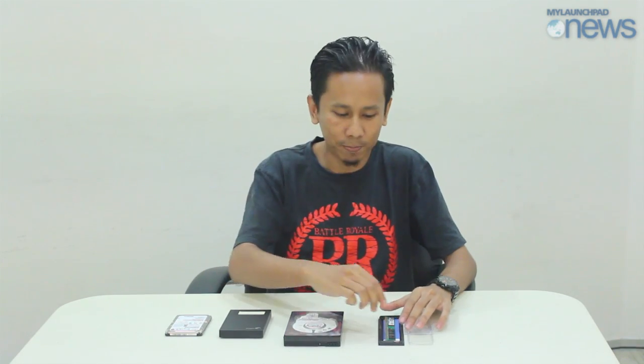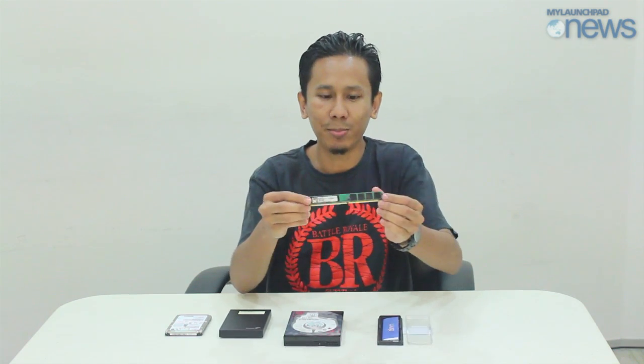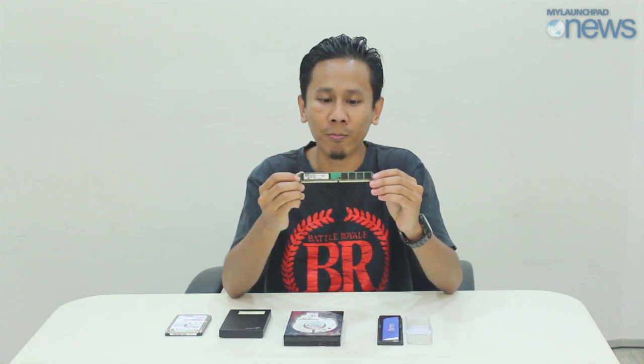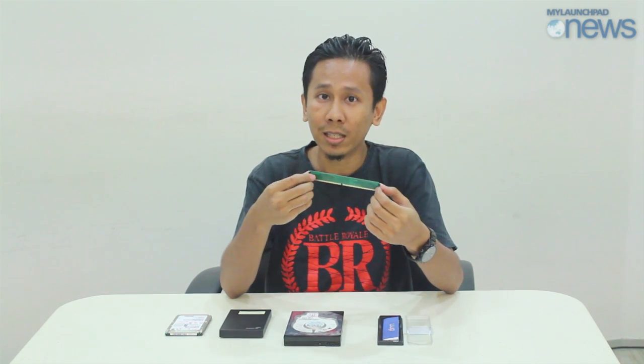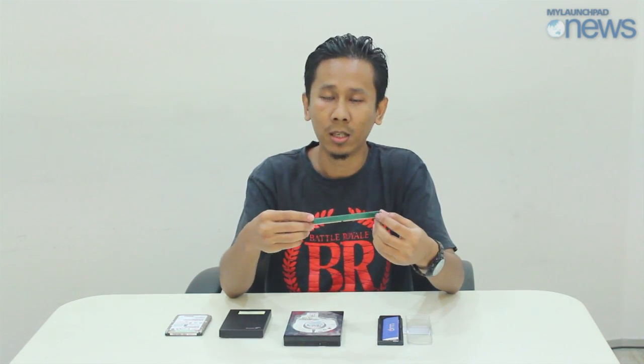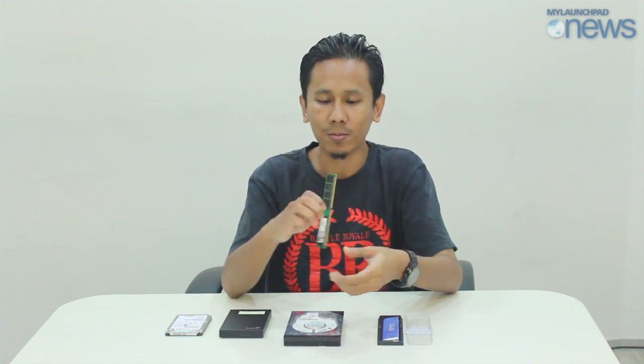Last week we talked about graphics cards, and this week, as promised, I'm going to talk about hard disks and RAMs. So let's start with RAM. This here in my hands is a RAM, a random access memory. What does it do? Well, this is the place where temporary data is stored, doesn't matter whether it's operating system, applications or games, so that your processor can quickly access this data.